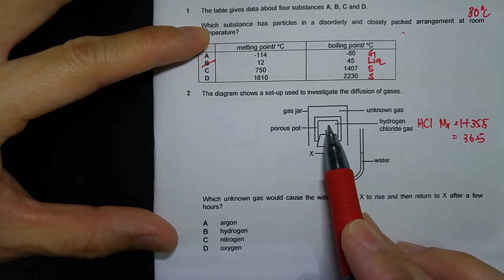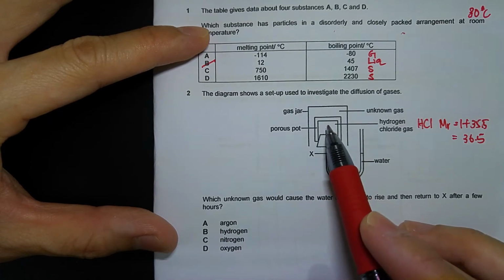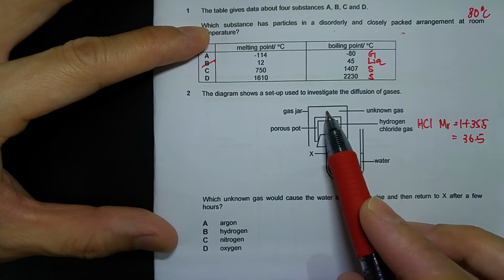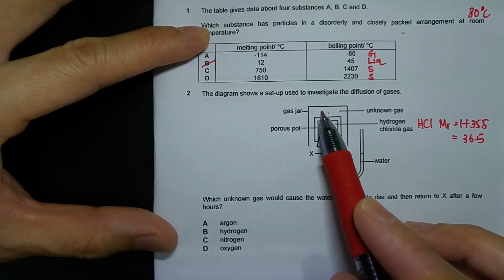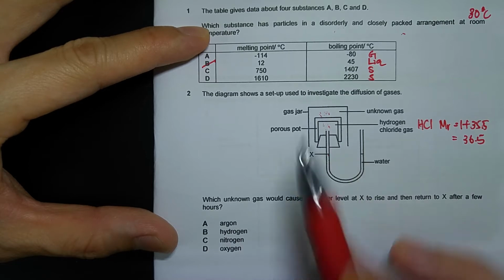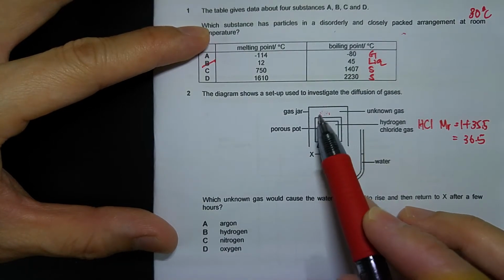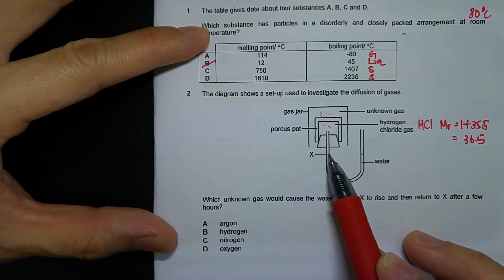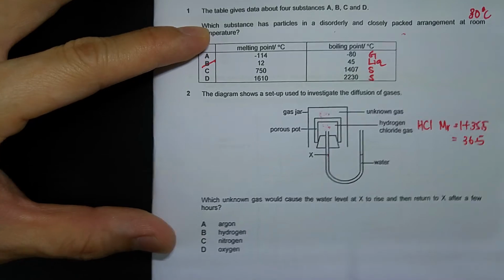And the pressure decreases because the rate of diffusion of the gas out of the porous pot is faster than the rate of diffusion of the gas into the porous pot. Out more than in. That's why the pressure in this porous pot decreases, and that is why the water level at X rises.